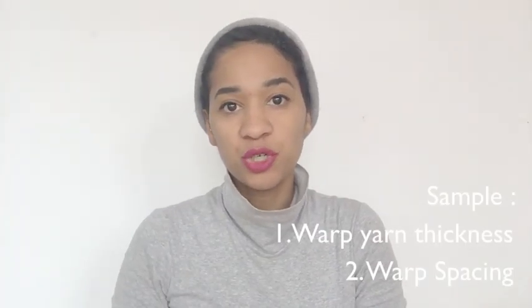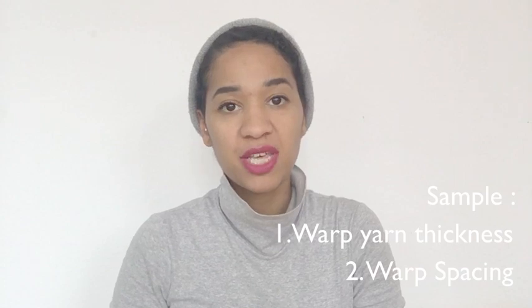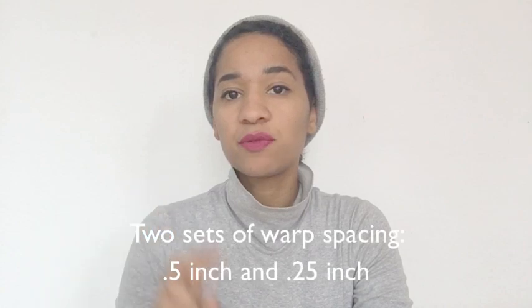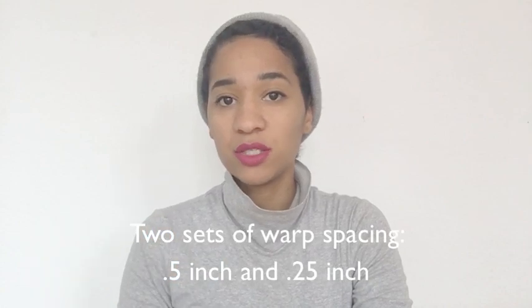In the sample that I've created, I've used two different types of warps. The purpose of this sample is to show what can happen when you change the thickness of the warp and the spacing of the warp. Here I have two different types. I have this thinner one, the first one, this cotton thin yarn, and then I have this thicker acrylic yarn. Both the thicker and thinner yarn were warped 4 times on the loom in order to test this. 2 sets of warp density were tested with these 2 yarns.